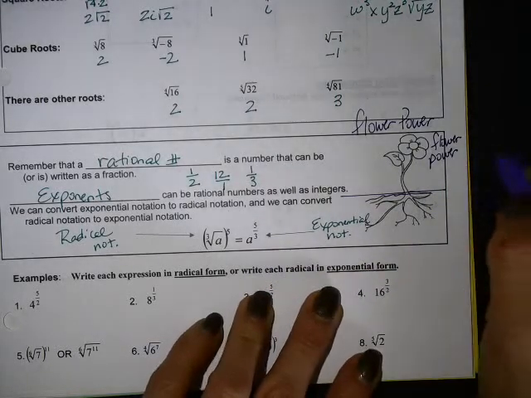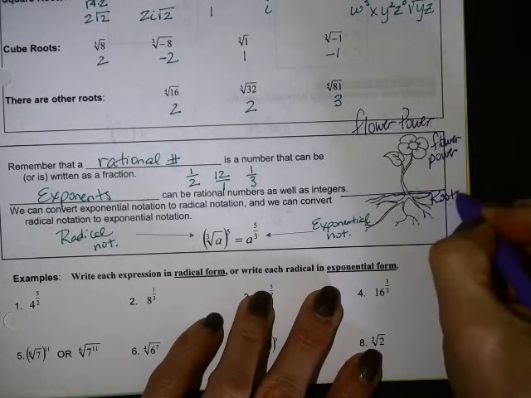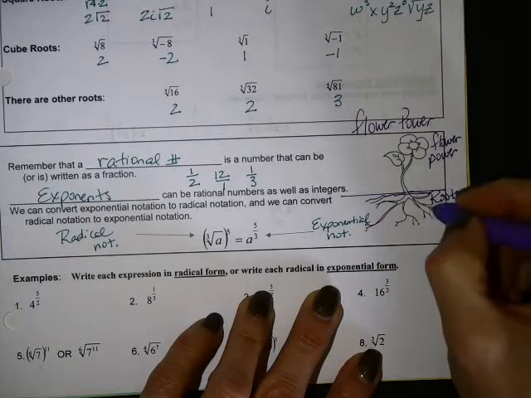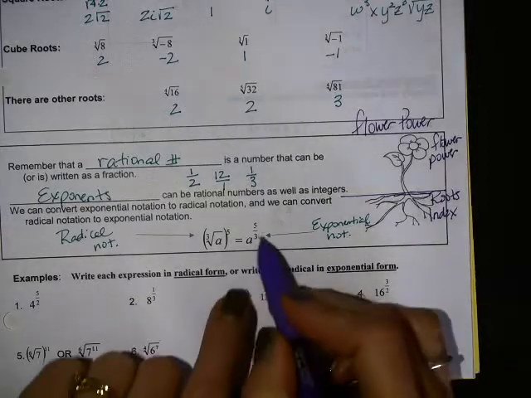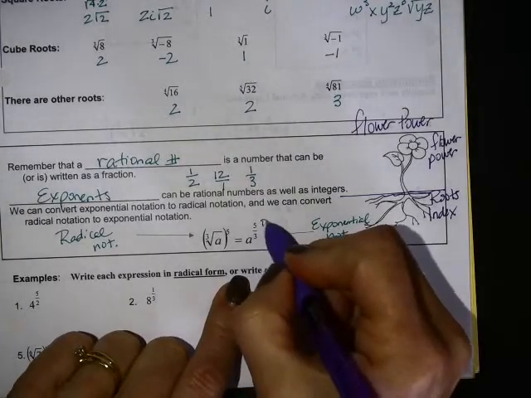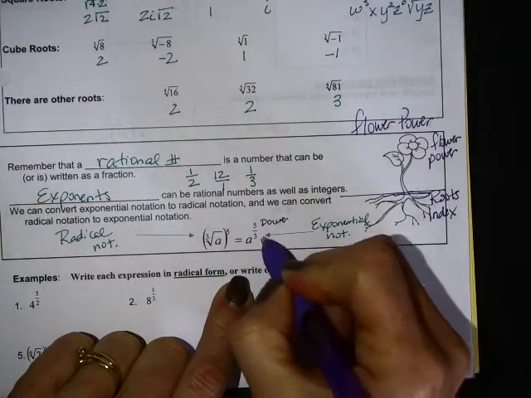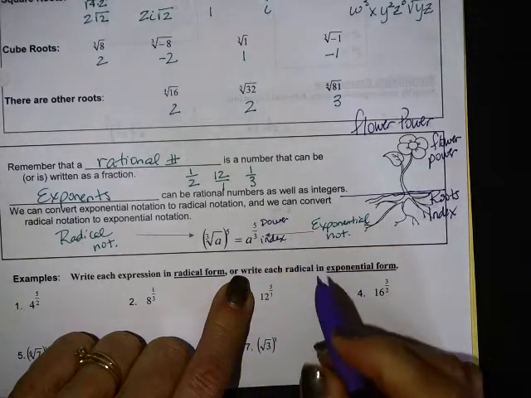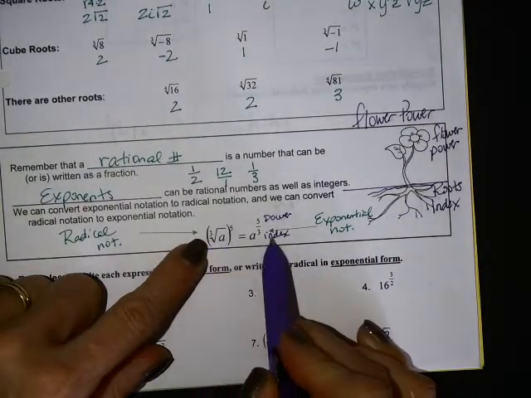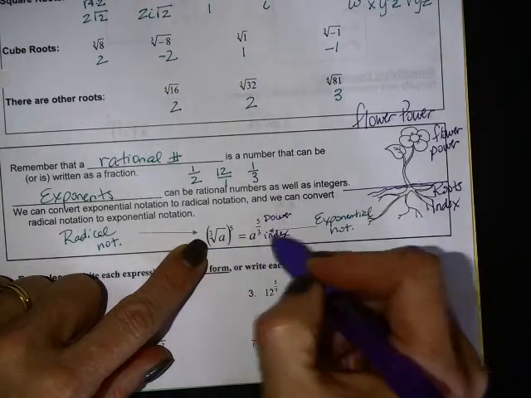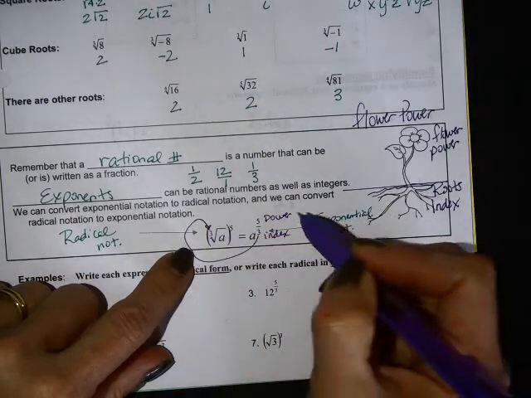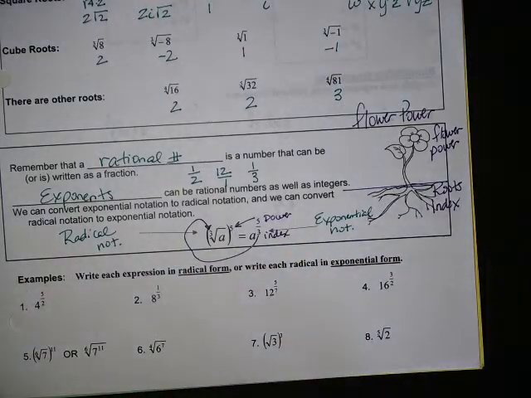What goes on bottom? This would be the roots, like a square root, or these, remember, we also call them the index. So if you look over here on your fraction, this is your power. This is your index or your root. So when you rewrite it, look, here it is. The bottom number is your little index. It goes there. Your power goes right there.